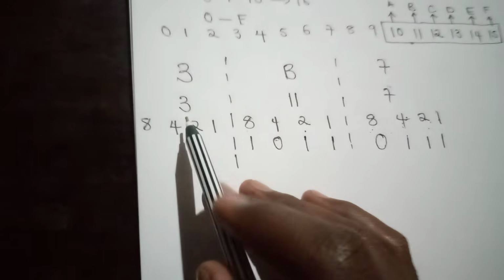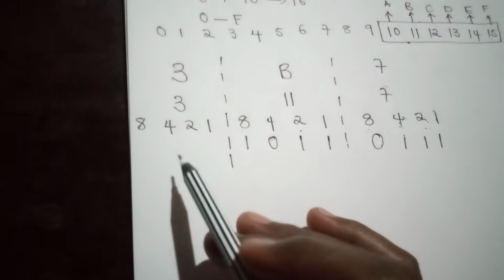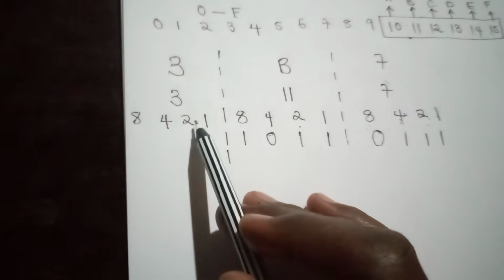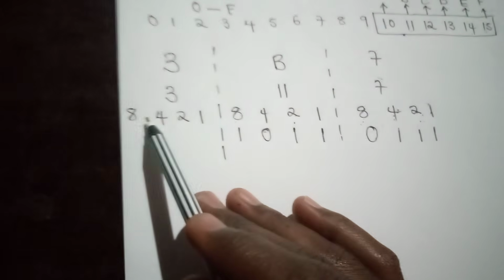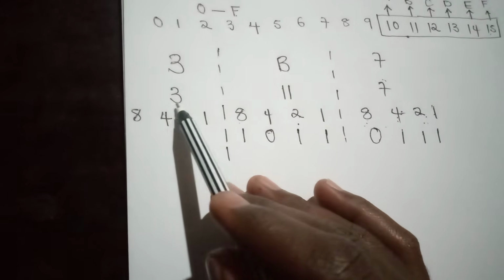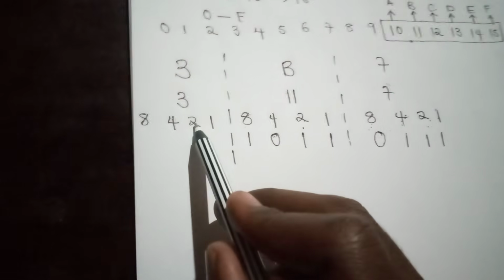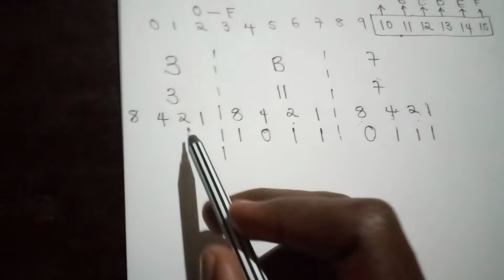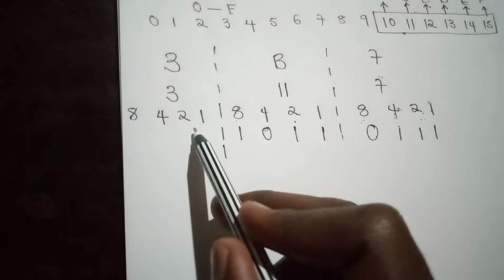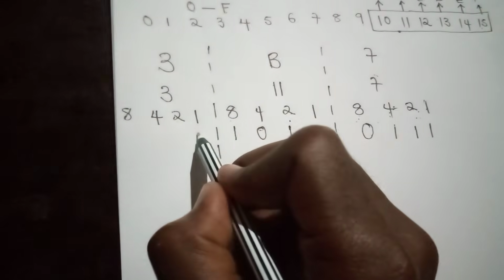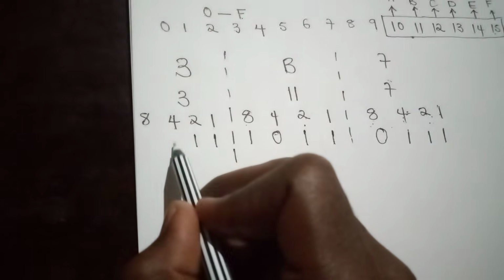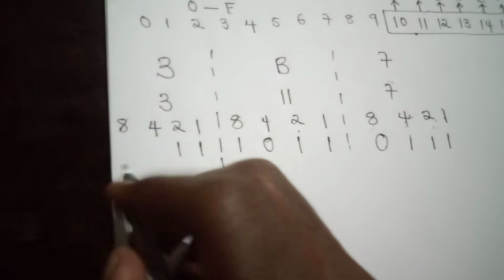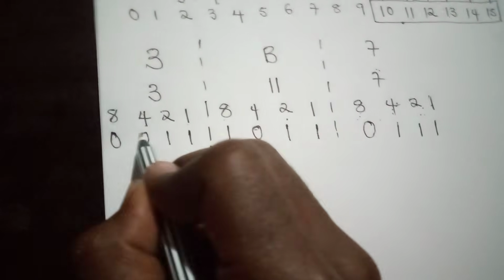And then I go to this part, same procedure. You are going to ask yourself, what numbers on this list can you add to obtain 3? You see 2 plus 1, that is 3. The numbers that you have selected from there, you're going to replace by 1. So 1, 1. 8 and 4 are left out, so I'm going to put 0, 0.